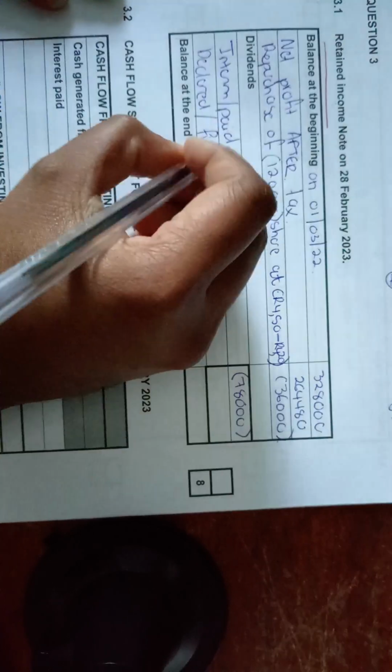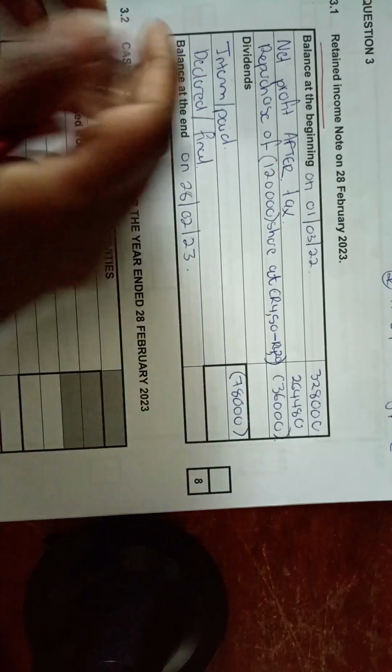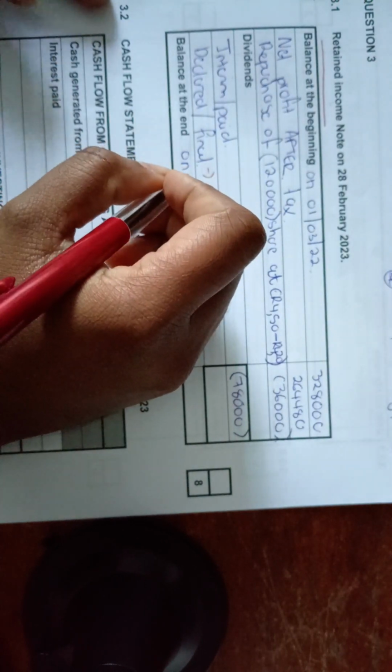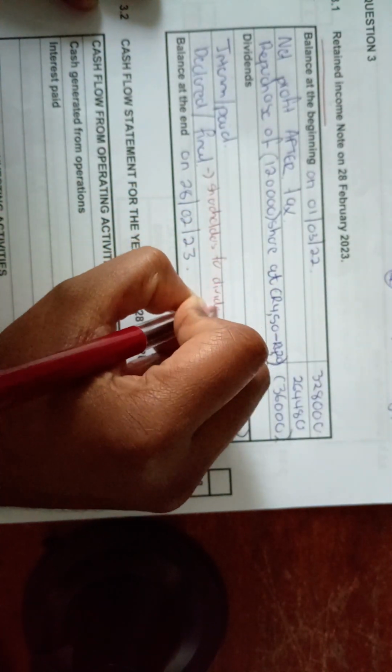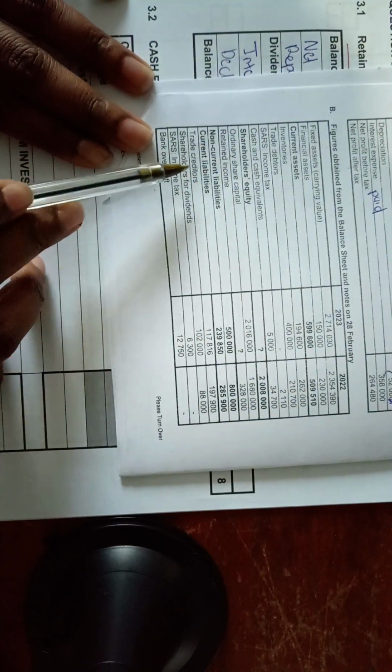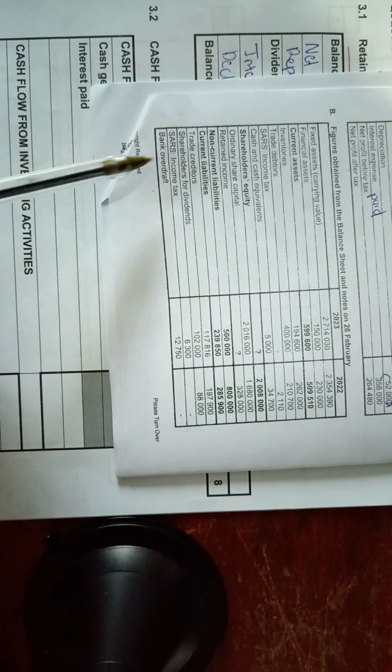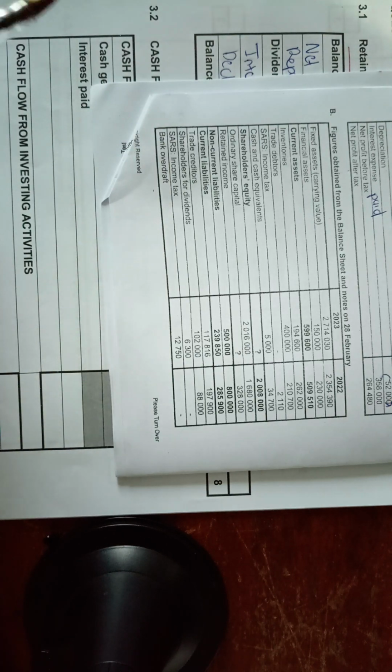Okay, then our declared or final, right? Now, please note that this in the statement of financial position is referred to as shareholders for dividends. So if I go to my shareholders for dividends, remember that it is a current liability because I will need to pay this dividend over to my shareholders.